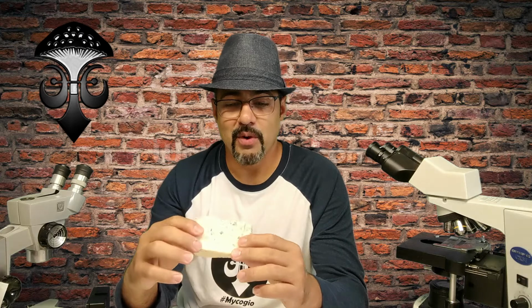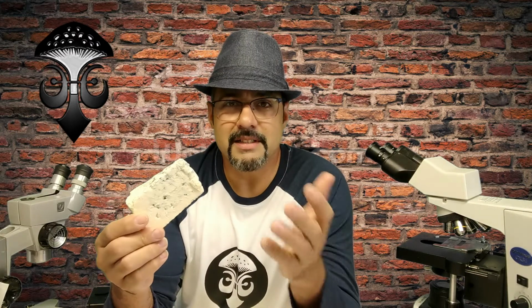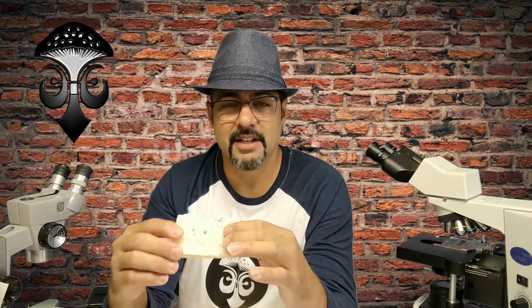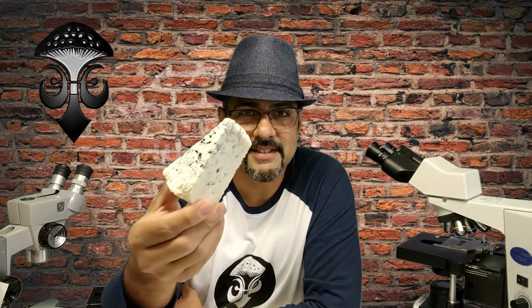In this case, you see this is a piece of cheese. What I want to do is talk about not necessarily just the cheese, but the organisms that are growing there. There's not just mold in there, there's a lot of bacteria, probably different yeast and so on, but those are not necessarily the ones needed in the cheese to give that flavor of the blue cheese.